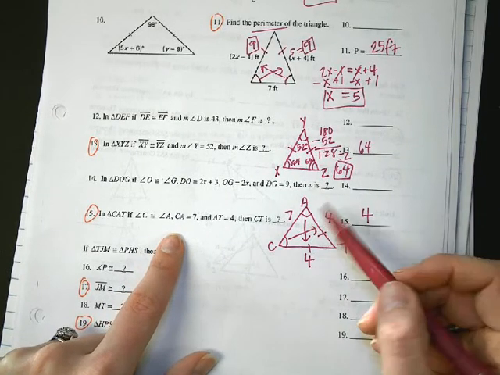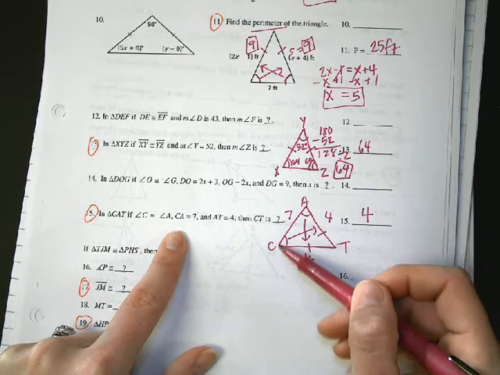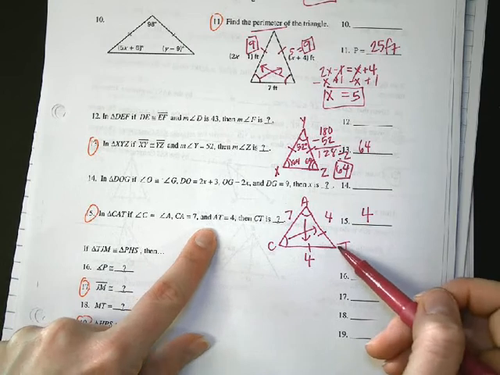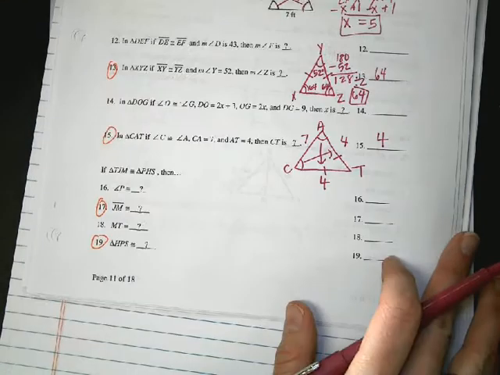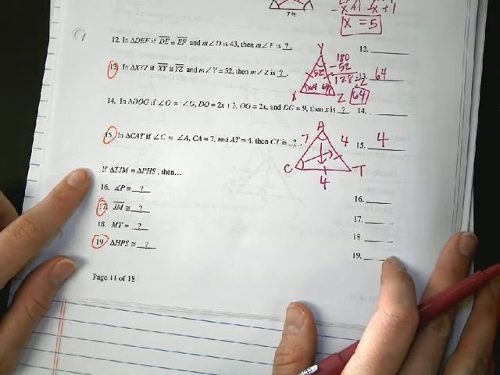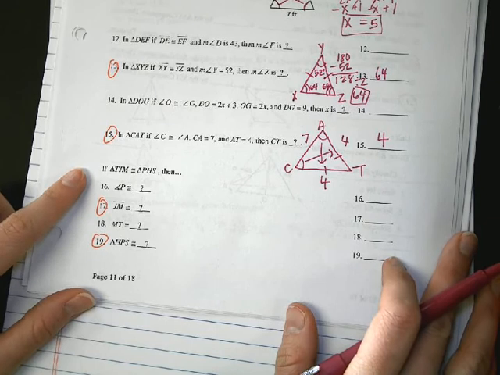Okay. CAT, C is equal to A. CA is 7, AT is 4, so CT is also going to be 4. The next one is talking about two triangles. TJM is congruent to PHS. These congruency statements tell us a lot.